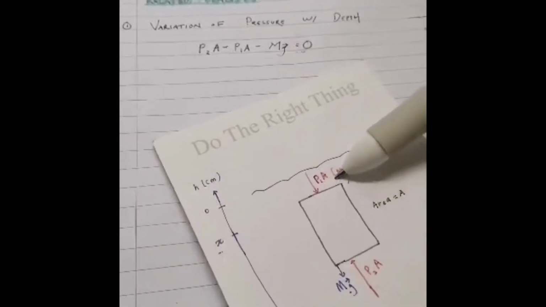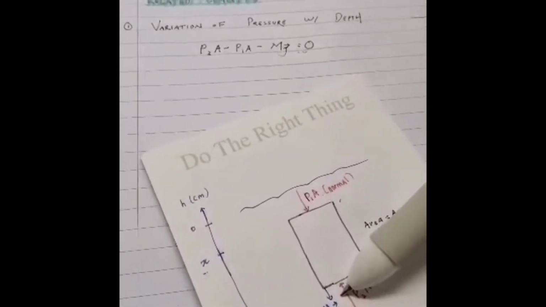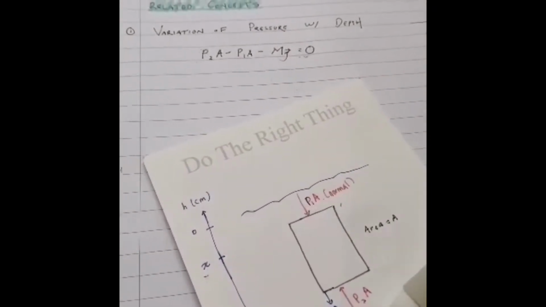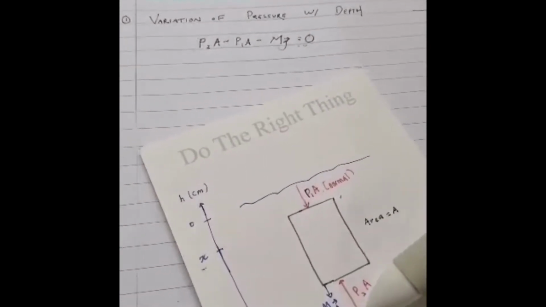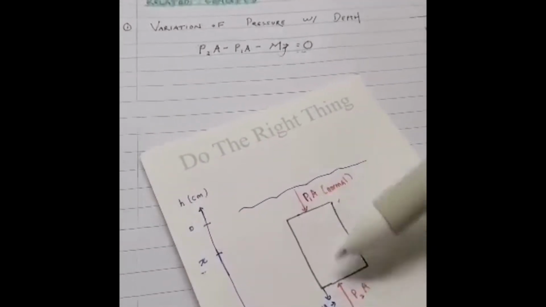The reason why I subtract P1A and mg is that P1A and mg are a downward force, but P2A is an upward force.